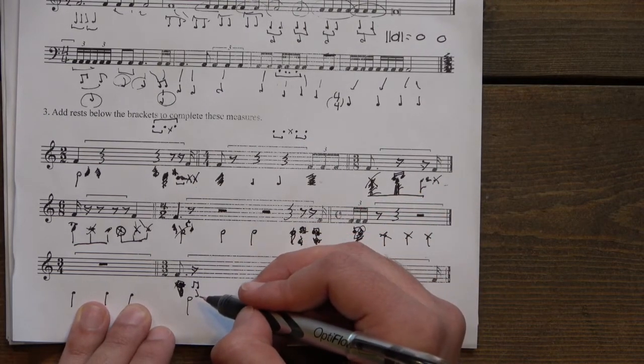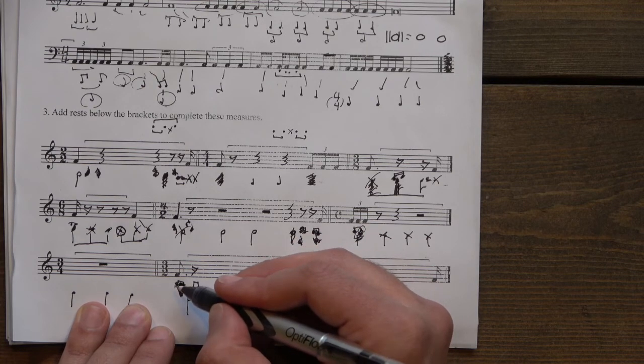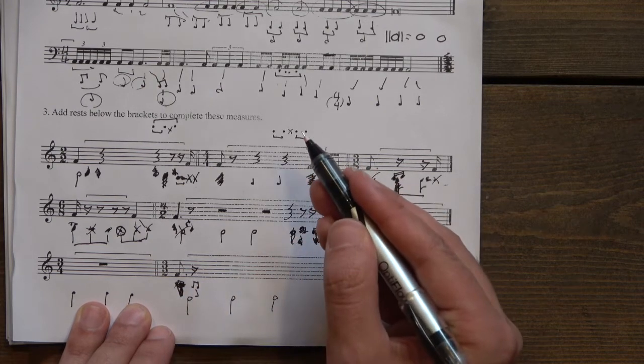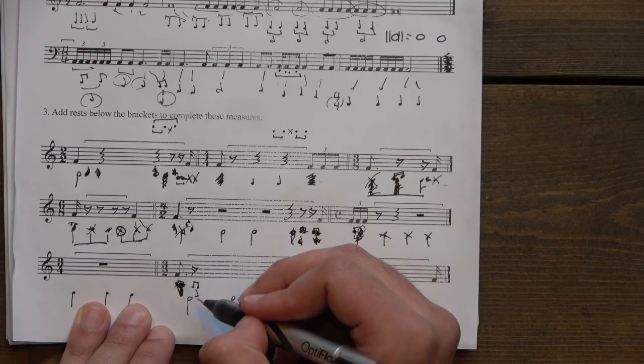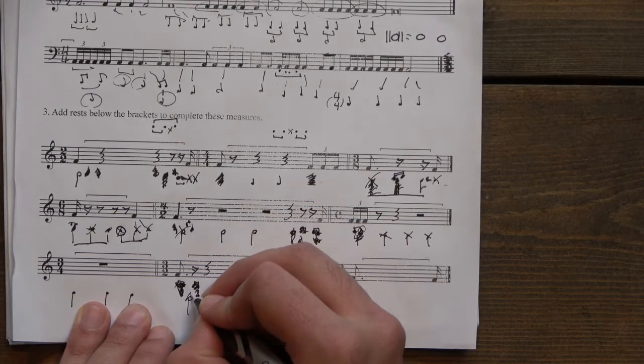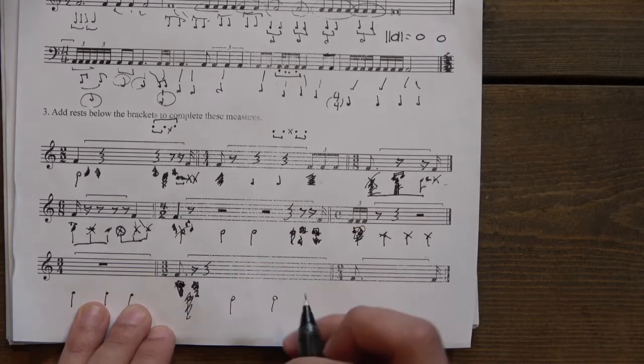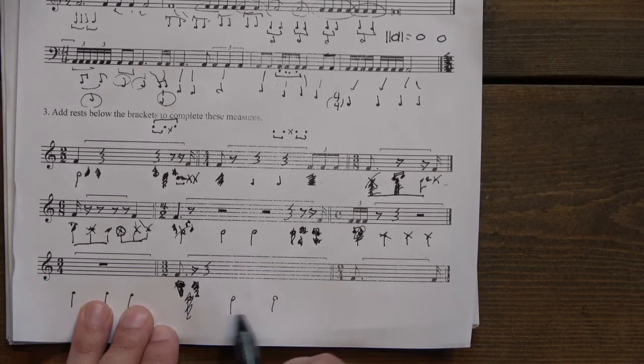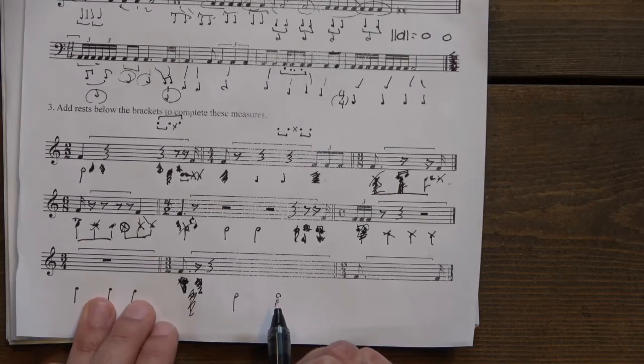Okay, now we have 1 quarter note left over. This was a group of 4 things, and this is the back 2. We can combine the beats in the back, so we'll just put a quarter rest. That's gone. That's gone. Okay, now we have 2 more half notes, okay?